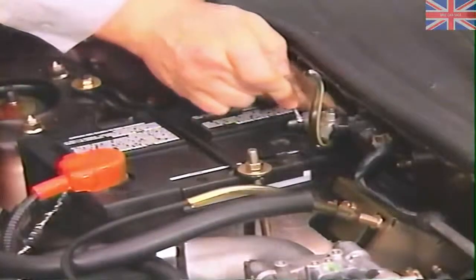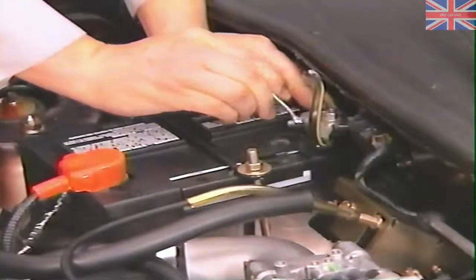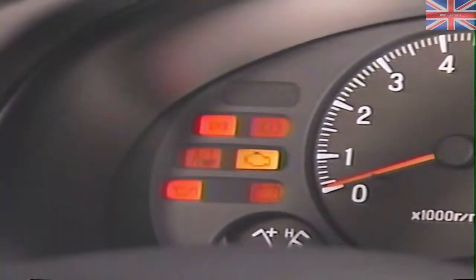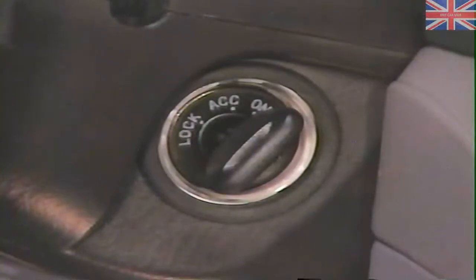After installing all components, reconnect the battery negative cable and turn the ignition on. Check that the SRS warning light illuminates for about 7 seconds and then goes off. Leave the ignition on for at least 45 seconds to make sure the light stays off.